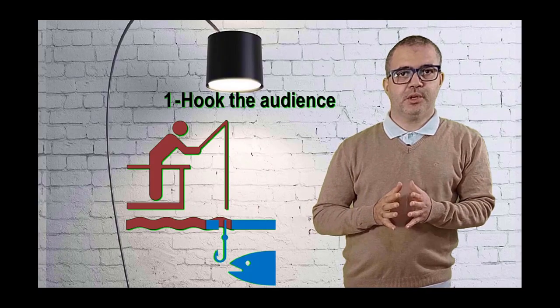Part 1. Hook or attention grabber. This is a single sentence used as an effective introduction starter for an essay to catch the reader's attention. Part 2.